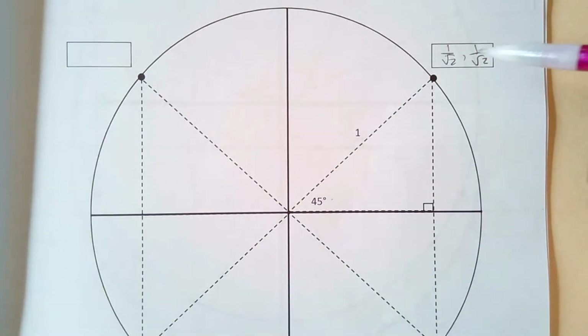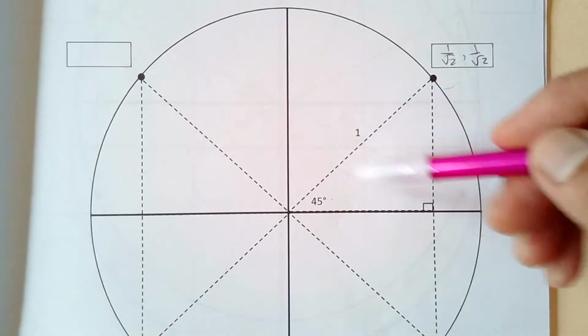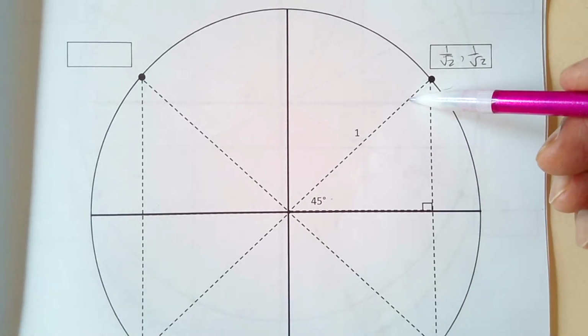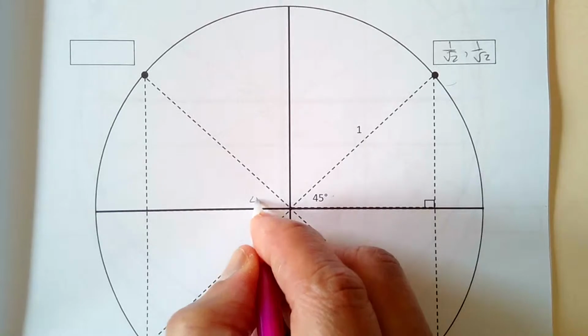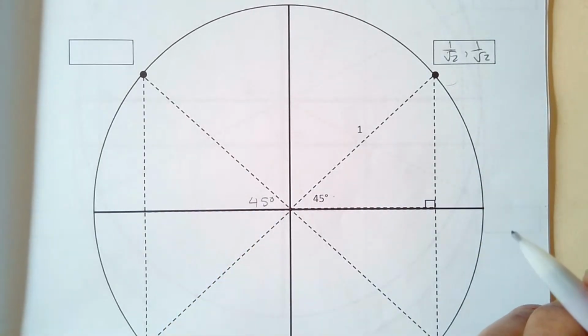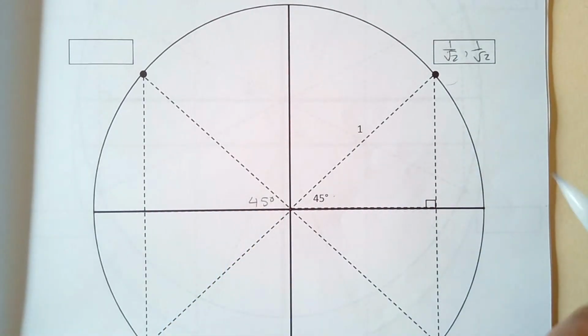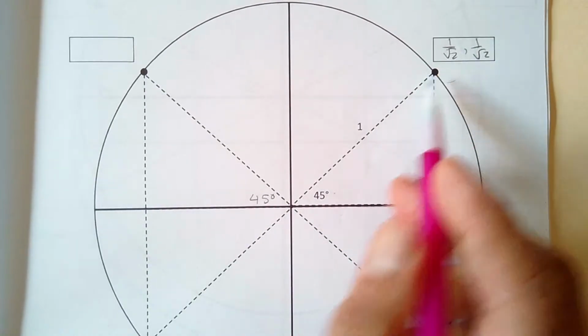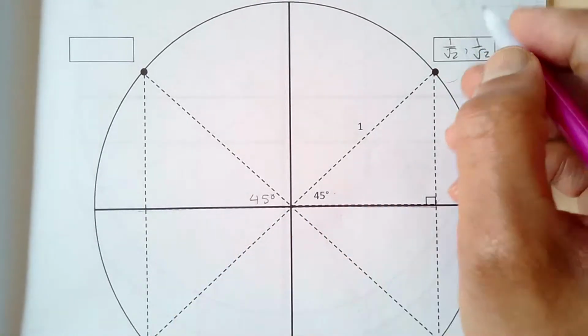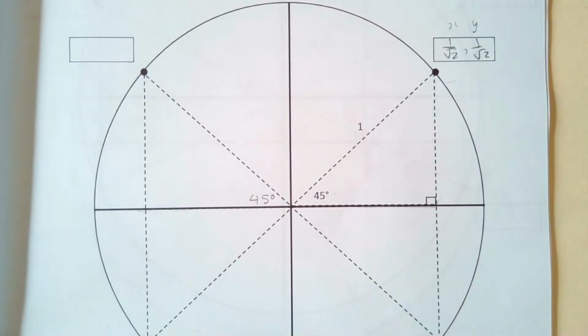Now, the beautiful part of this is that whatever we have in quadrant 1, we can have the reference triangle for that, which is, this is 45 degrees over here. So this is 1 over root 2. Now, here's positive and positive. But if you go over here now, this is my x, and this is your y.